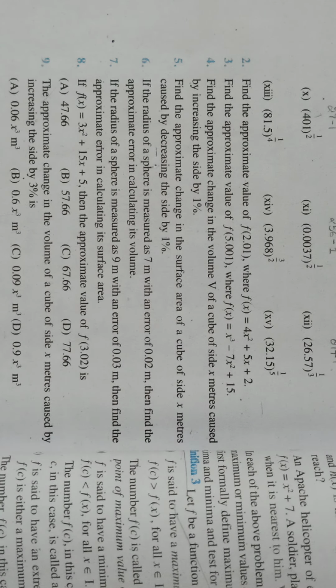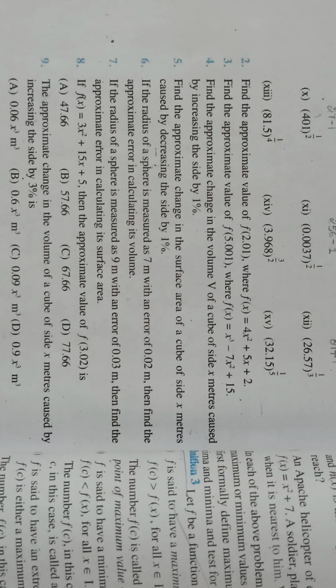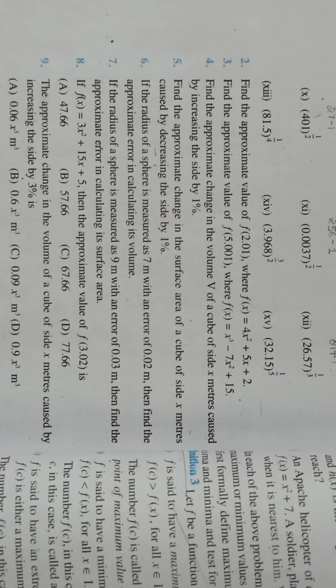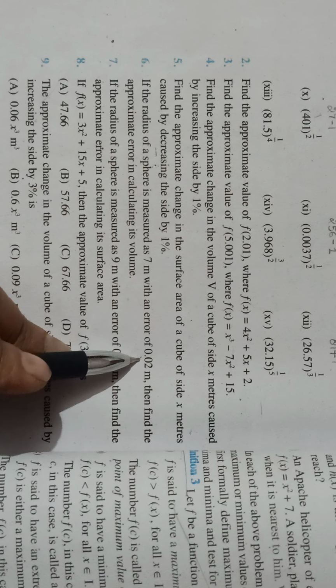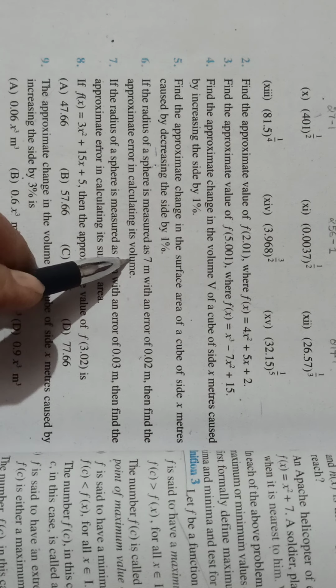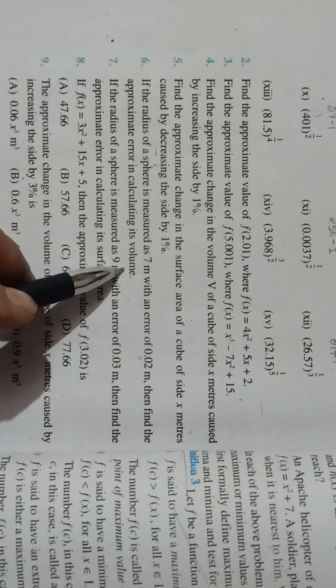Okay. Now the sixth one is saying if the radius of the sphere is measured as 7 meters with an error of 0.02 meters, then you have to find the approximate error in calculating its volume. So if an error of this much is created in the radius, then how much will that affect the volume? That is what you have to find.